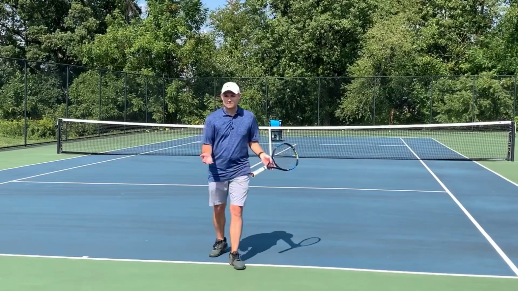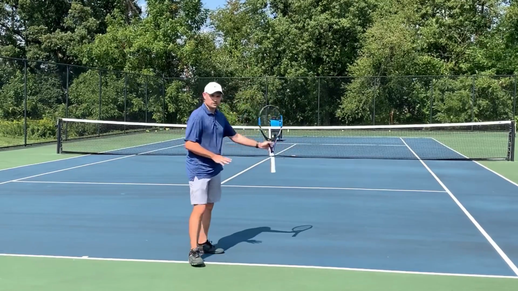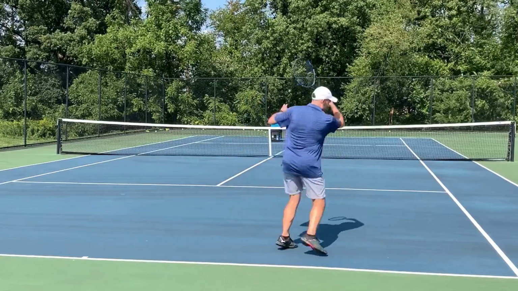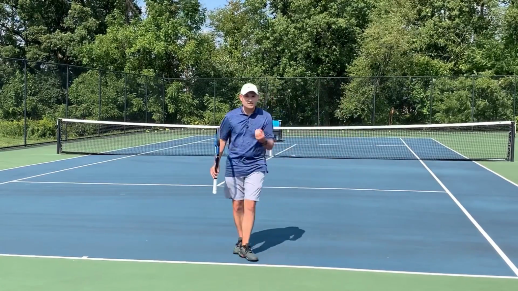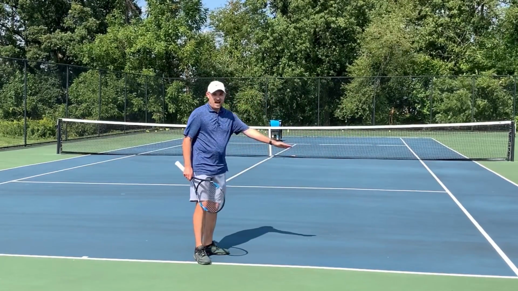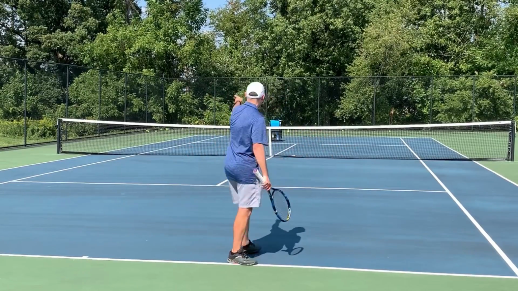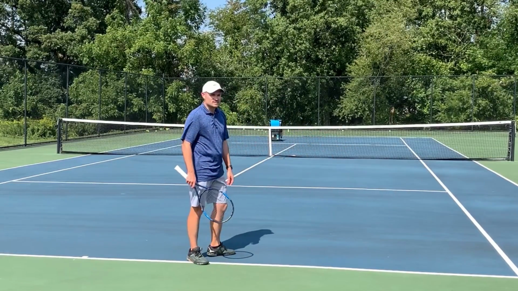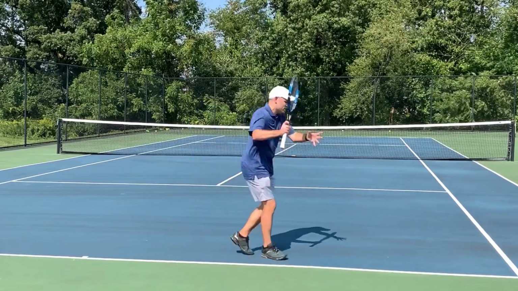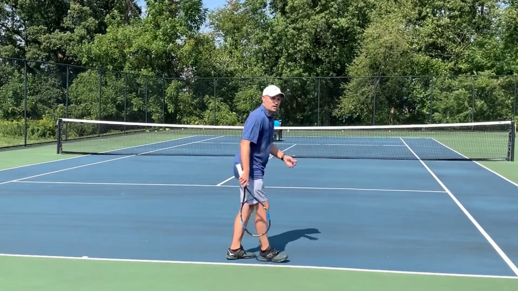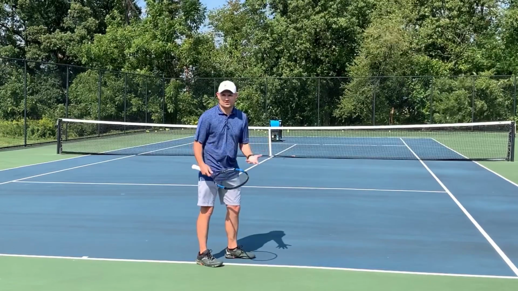Now I'll give you two exceptions here. When the ball is low, I had mentioned that it's going to be closed stance for sure. But if the ball is coming very fast and low, maybe like a skidding slice from a lefty that's going cross court like this, then I actually don't want to stop to close the stance and then let that back foot come over. I'm going to use what's called a mogul stance.